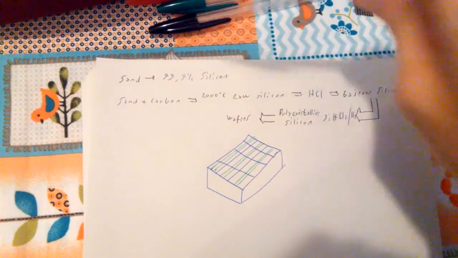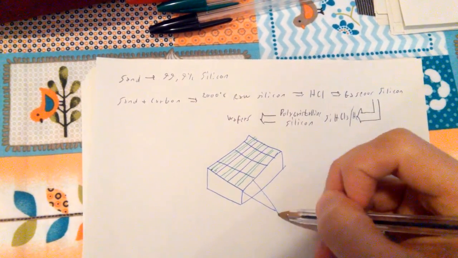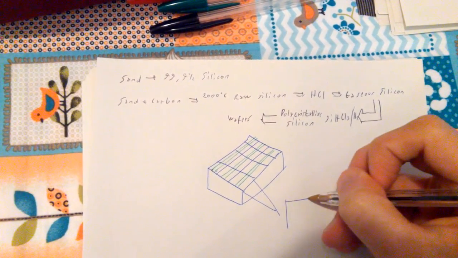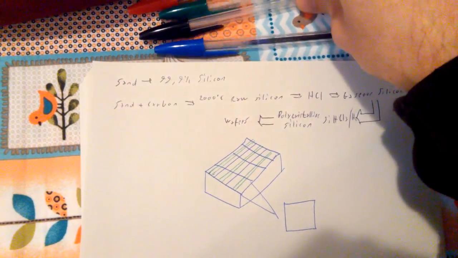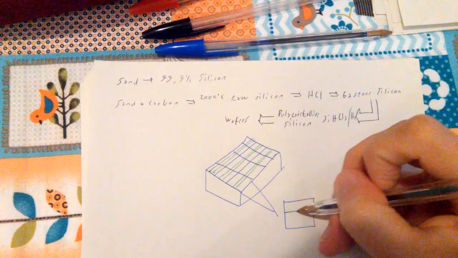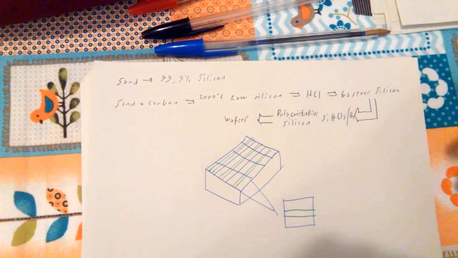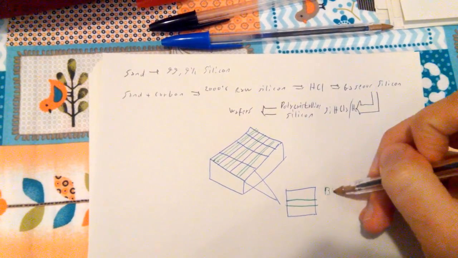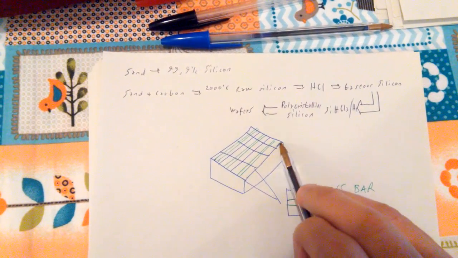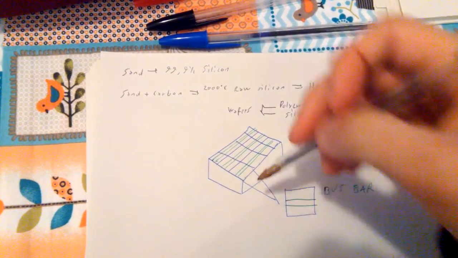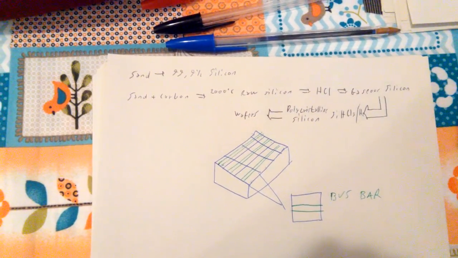If we look at one single cell, we will see that this cell has two bus bars. Those cells are connected in series and all these are connected in parallel.